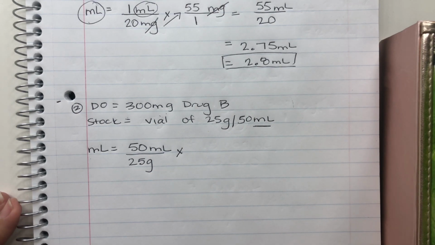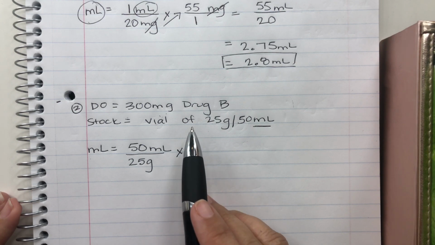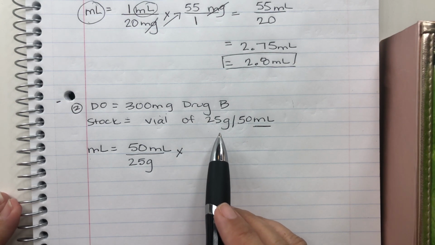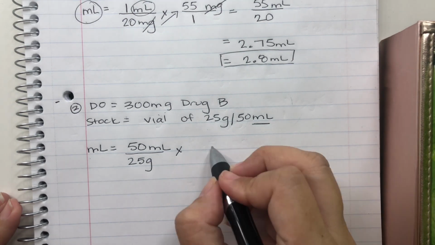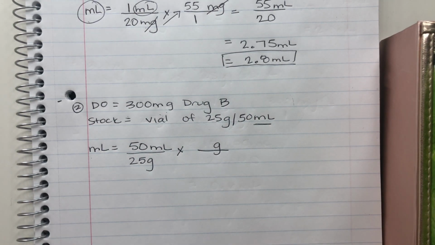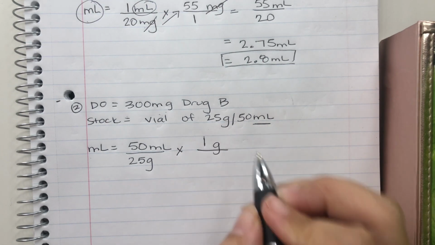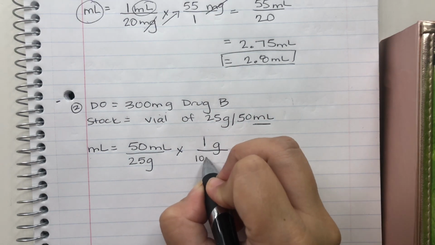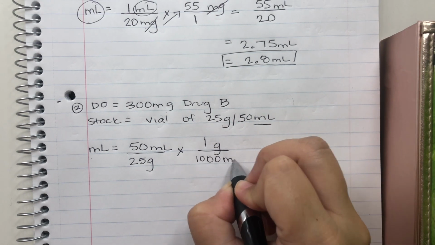We need to convert grams to milligrams. So if we have grams here, grams must go here. Well, I know if you have memorized the conversion units for grams to milligrams, you know that for every 1 gram, there is 1,000 milligrams.